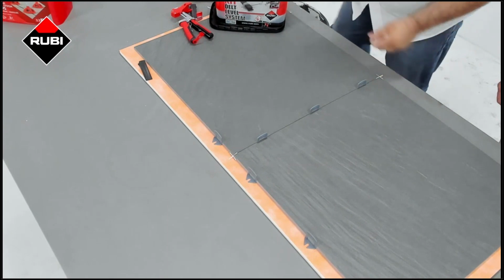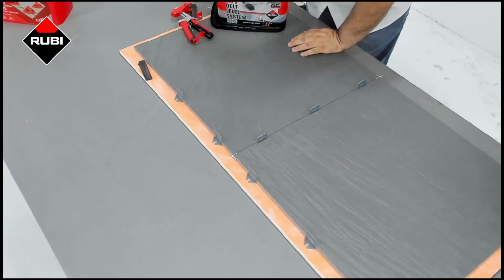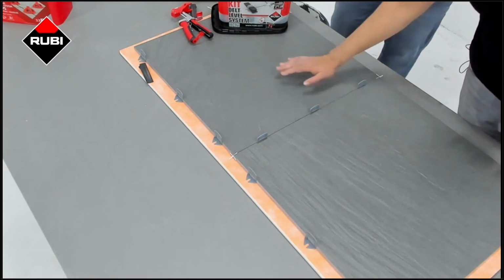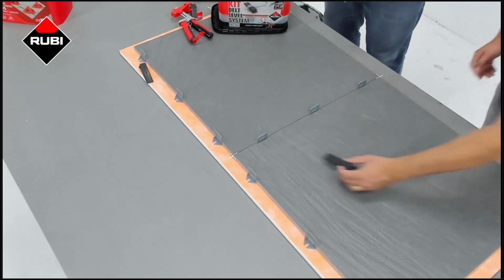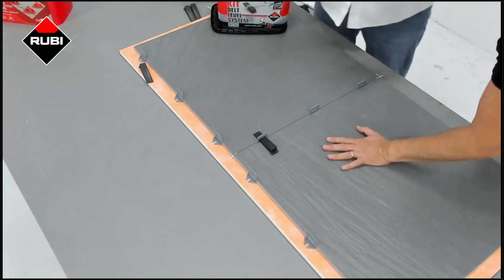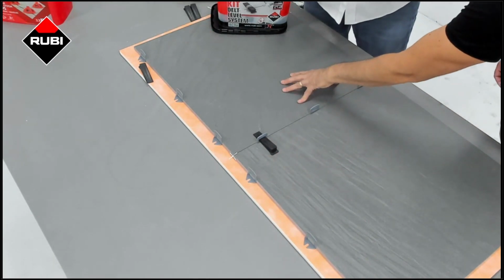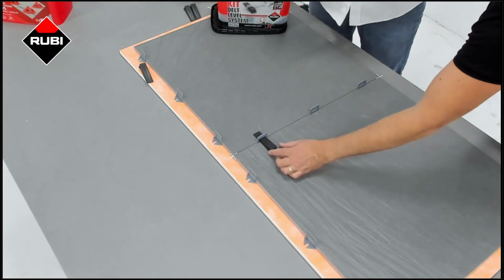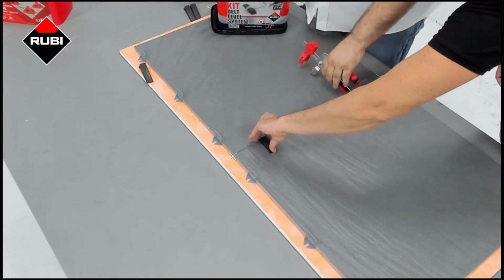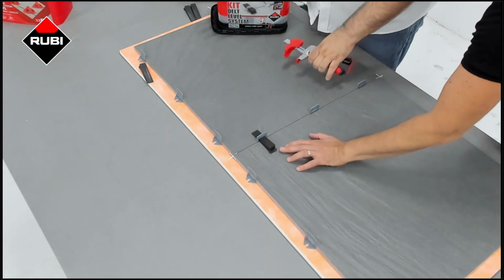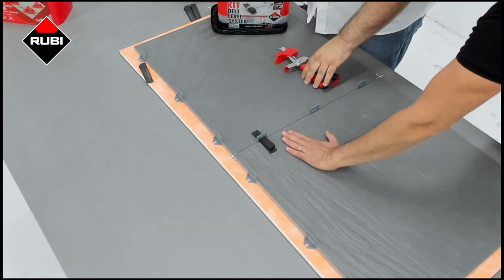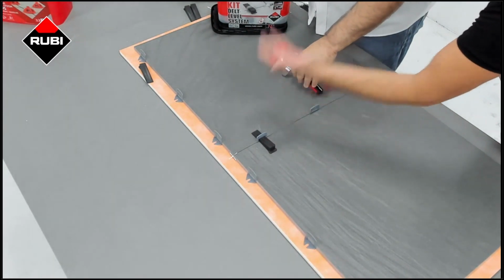And well, the wedges, I can advance you. If this is the tile we are installing, and this is the tile that is already installed, the wedge will always go in this direction, from the tile we're installing to the tile that is already installed. Why? Because when we use the pliers and push the wedge, it's going to push down this tile, so we are not going to pull up any tile.